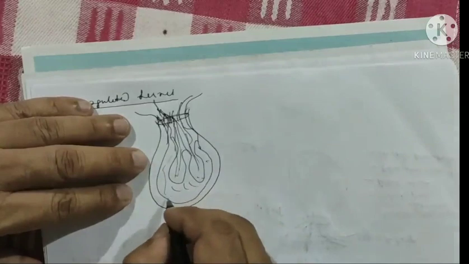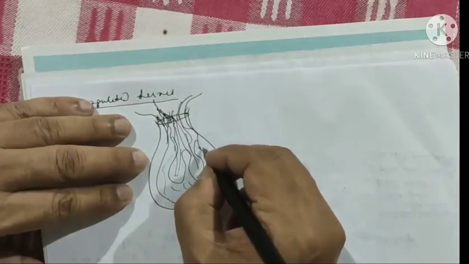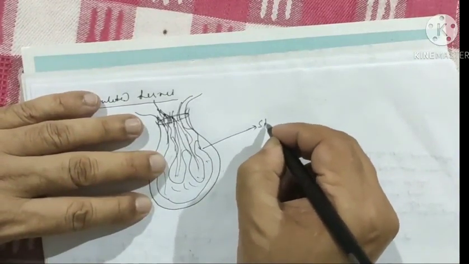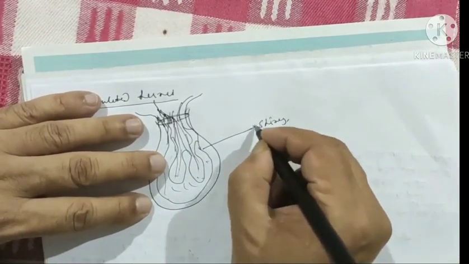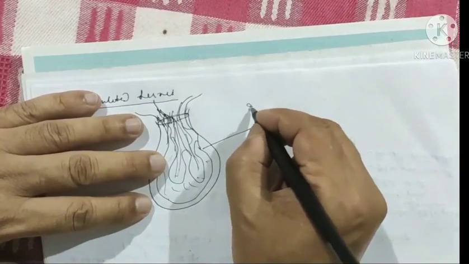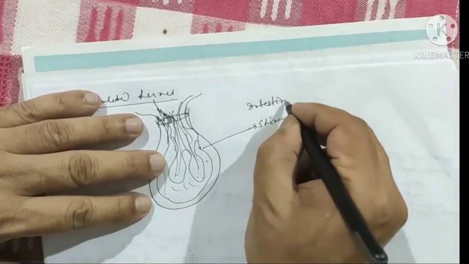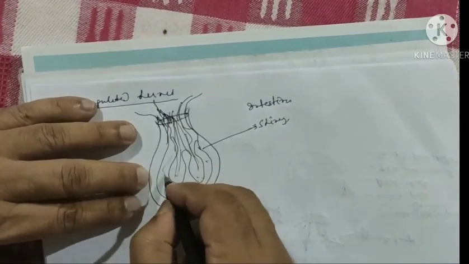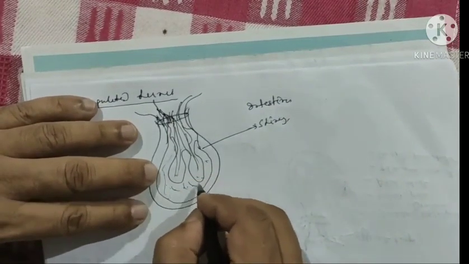Normally the intestinal wall, if you see, is usually shining. Because of the compression of the vein, there will be congestion of the blood vessels here.